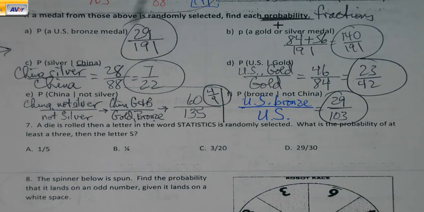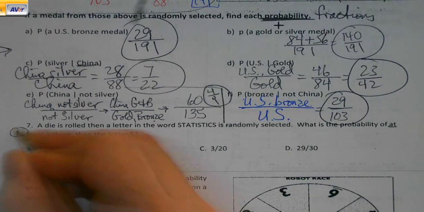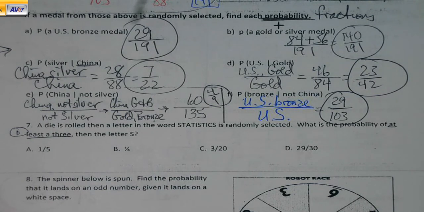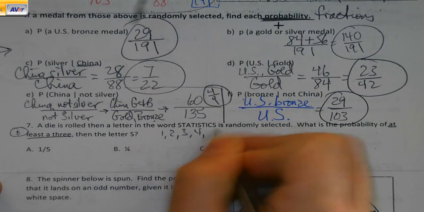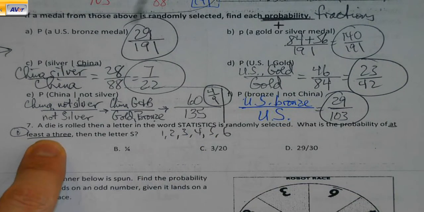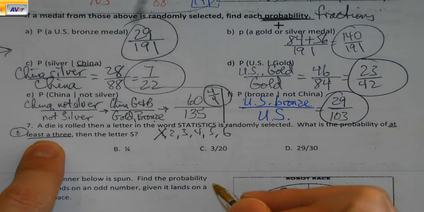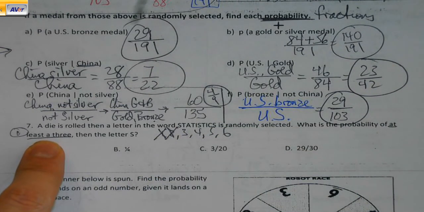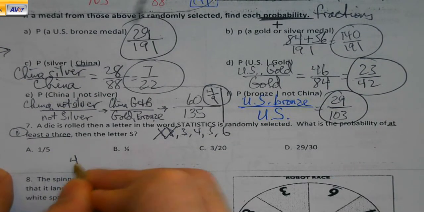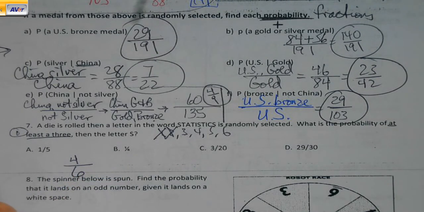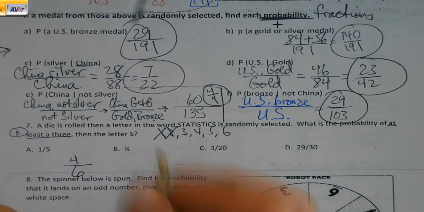7. Now we'll switch it back up a little bit. A die is rolled, and then a letter in the word statistics is randomly selected. What's the probability of, first part, at least a 3? So let's think about a die. I've got 1, 2, 3, 4, 5, 6. At least a 3. 1 is not at least 3. 2 is not at least 3. 3 is at least 3. So 1, 2, 3, 4 out of 6 possibilities total. My sample space is all the numbers I could get.